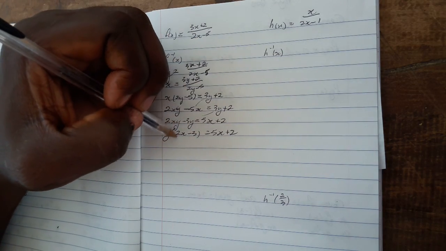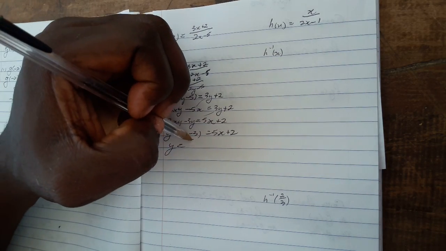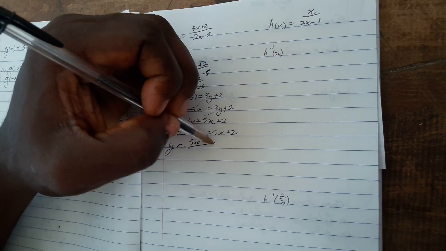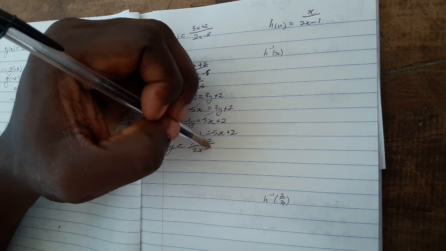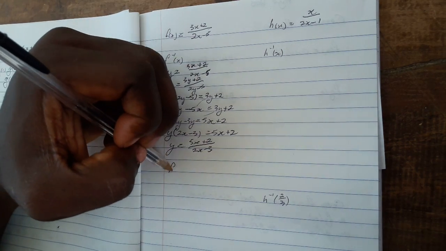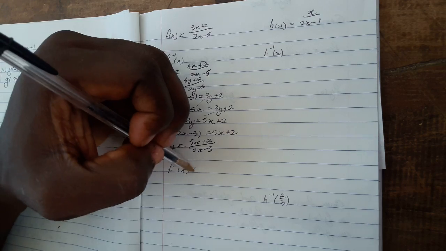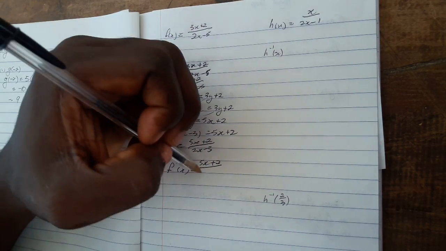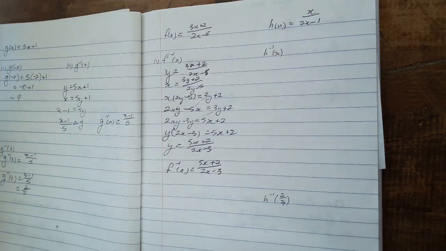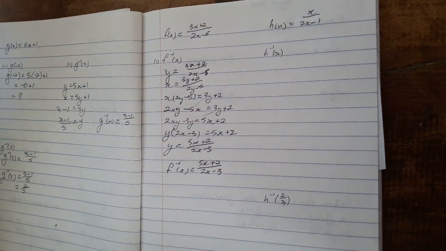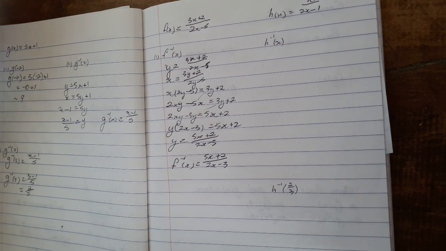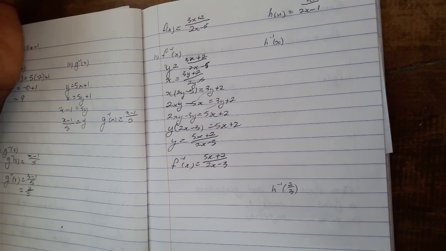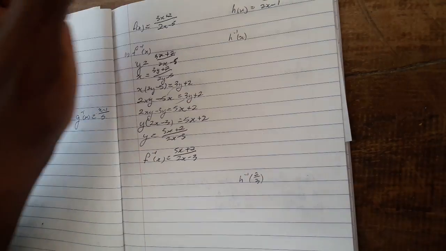And then we take over this bracket here, so y is equal to 5x plus 2 divided by 2x minus 3. So f inverse of x is equal to 5x plus 2 over 2x minus 3. And that's how you find the inverse. Same two-step: replace x with y and y with x, and make y the subject of the formula. So let's do this one quickly.